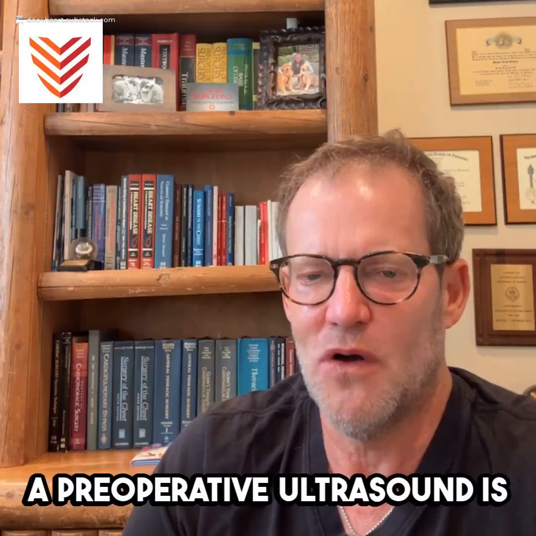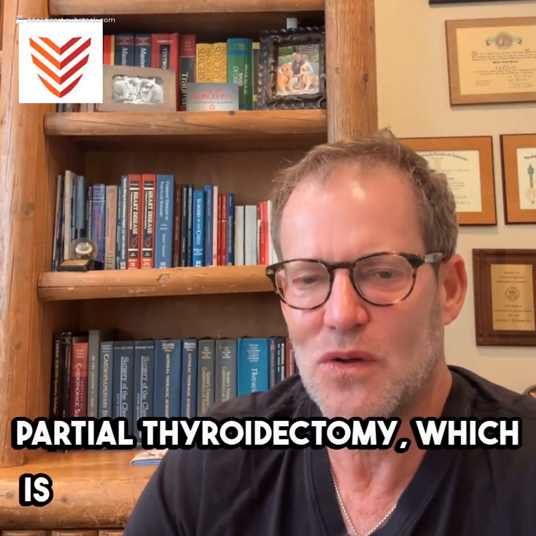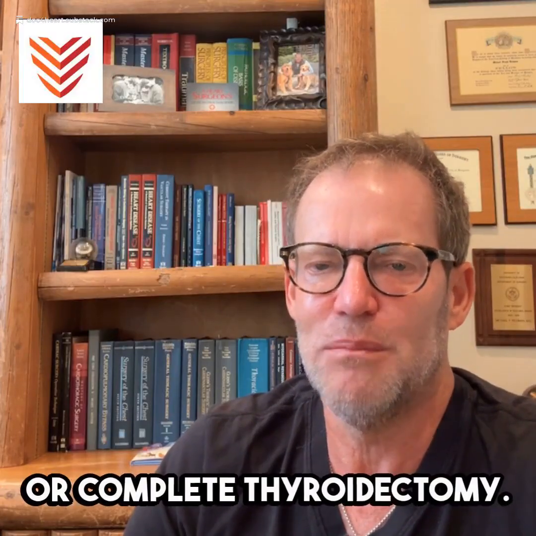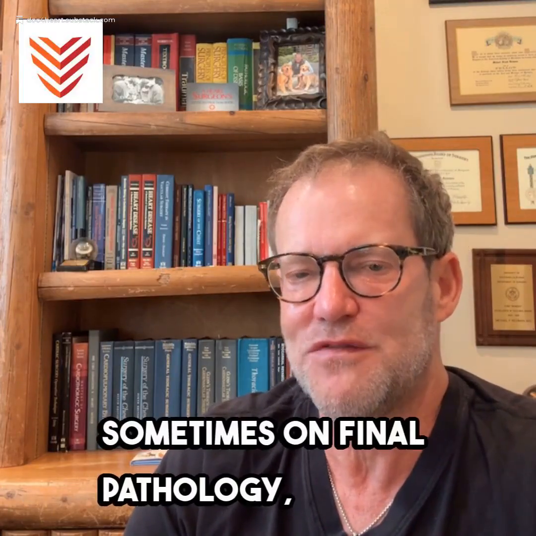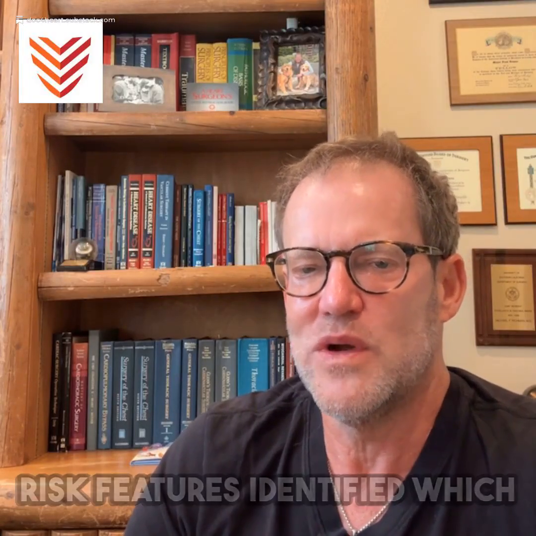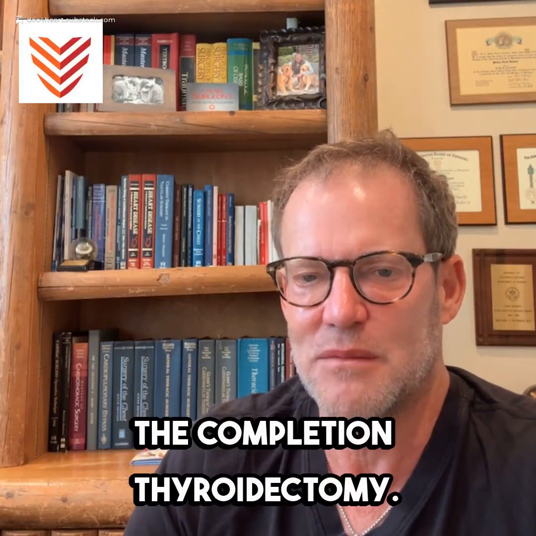A preoperative ultrasound is important for the planning of the surgical procedure. Okay. So what are the procedures? Well, they include a partial thyroidectomy, which is called the lobectomy, or a total or complete thyroidectomy. Sometimes on final pathology, however, there are high-risk features identified which necessitate another operation for the completion thyroidectomy.